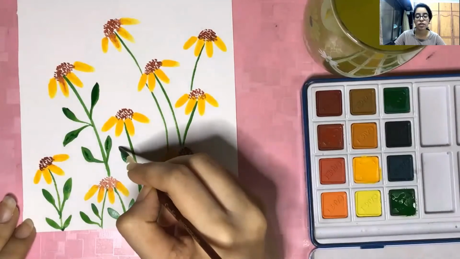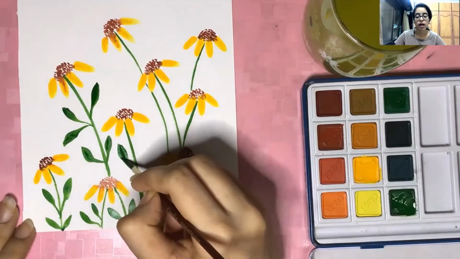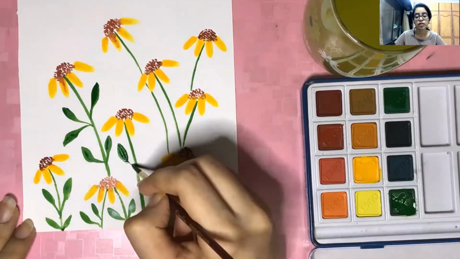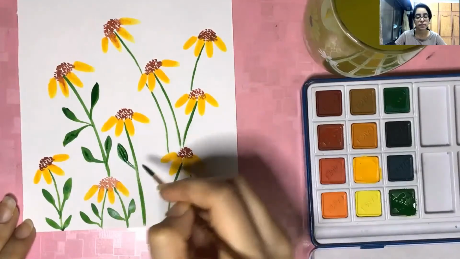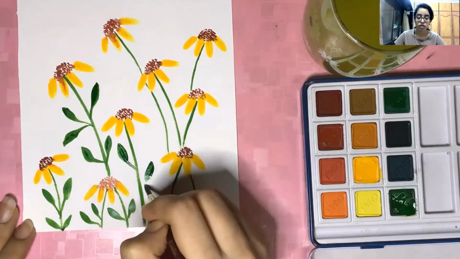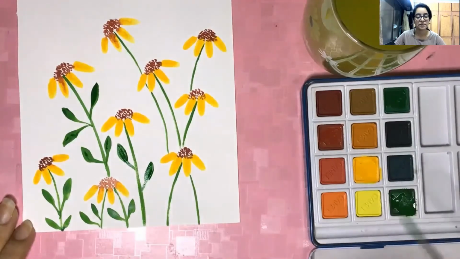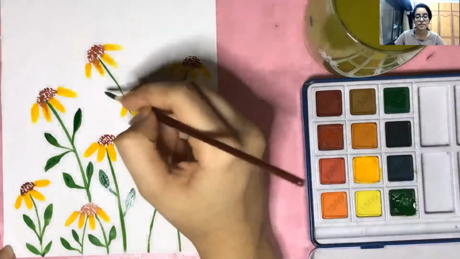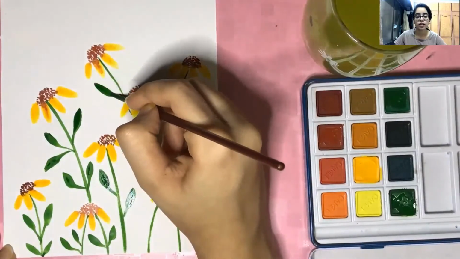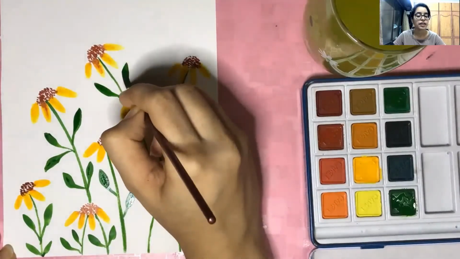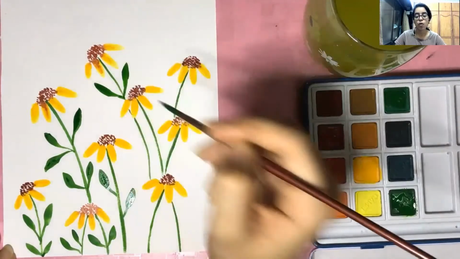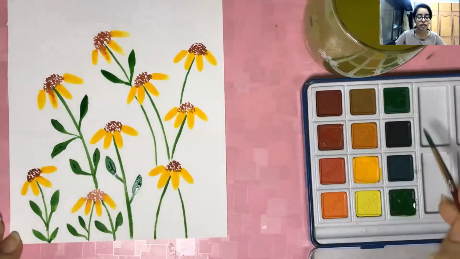This time, look how I create these leaves just by creating two curved lines and a stem. But if you want, you can use the stroke technique as well. Following the similar technique, you can add as many leaves as you want to all the stems that we have created here.